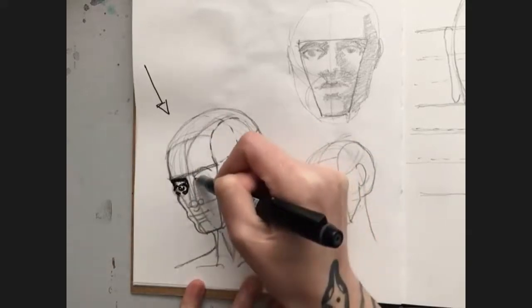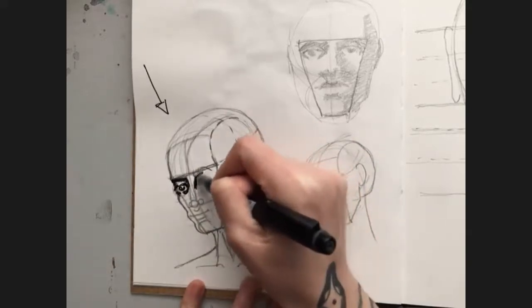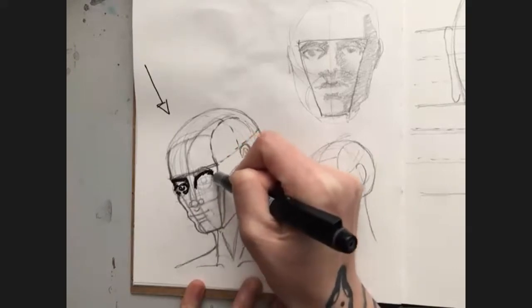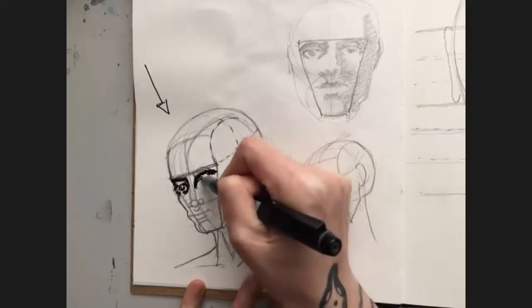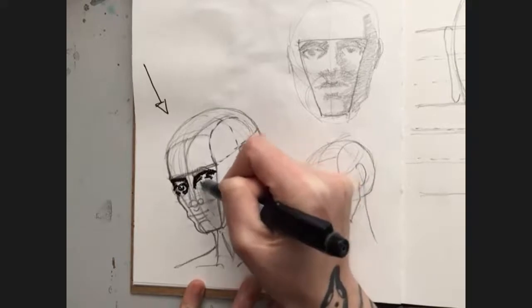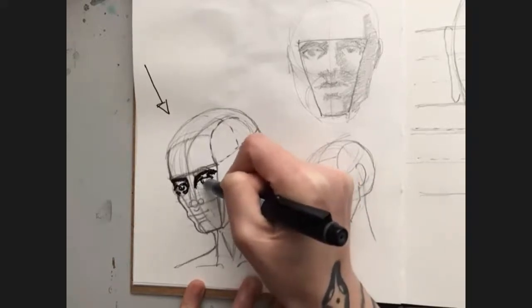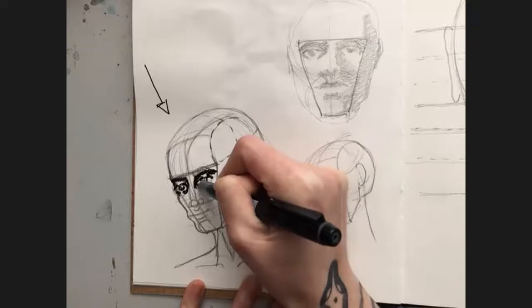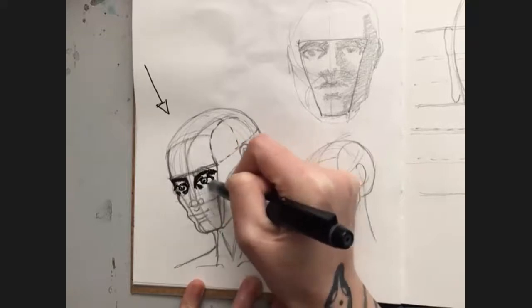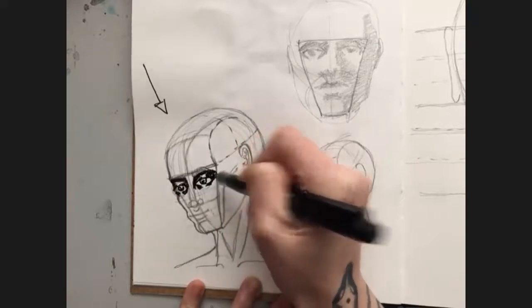And then on the other side, the same, from under the eyebrow up to the edge of the Iron Man face, then along the eyeball, and then downwards here and there.